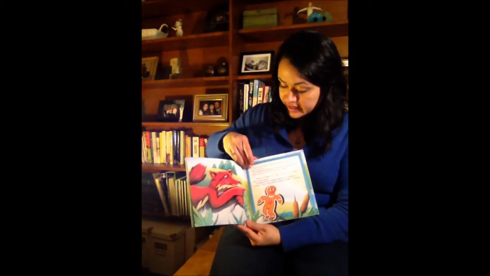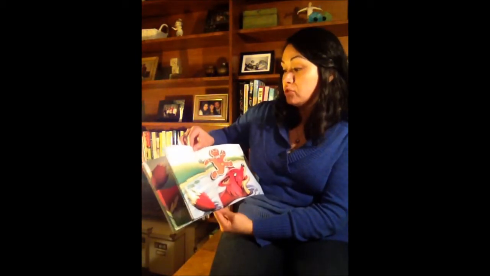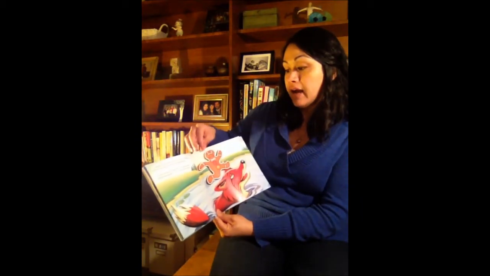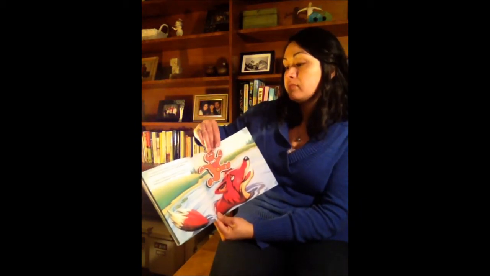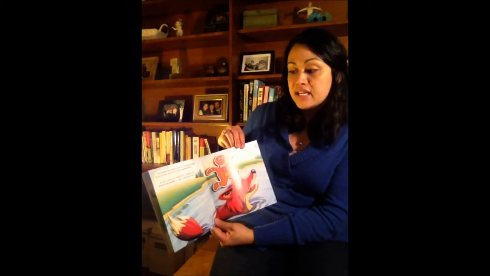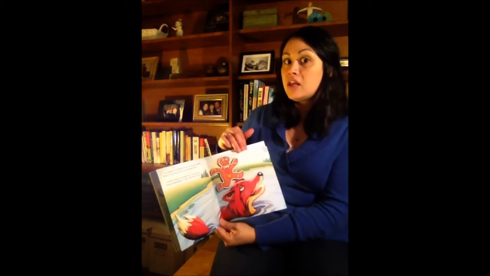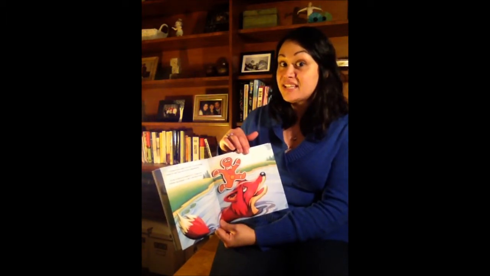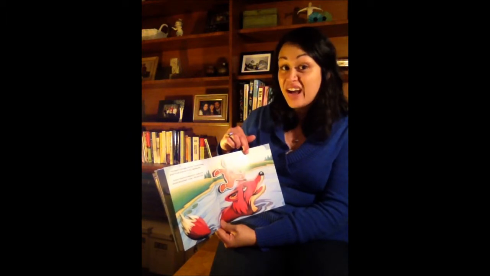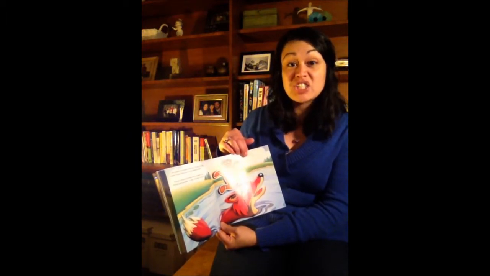So we'll read the last page here. When the gingerbread man meets the fox. Fox stopped in the middle of the river. The water is getting deeper, he said. Jump onto my nose, gingerbread man. So what do we think is going to happen? The fox, my prediction, is going to eat the gingerbread man because he tricked him.